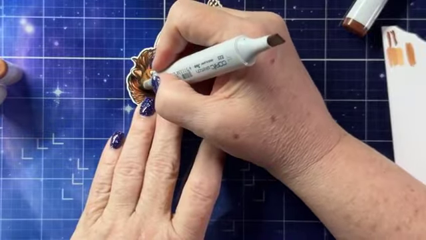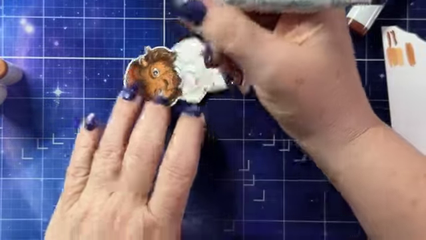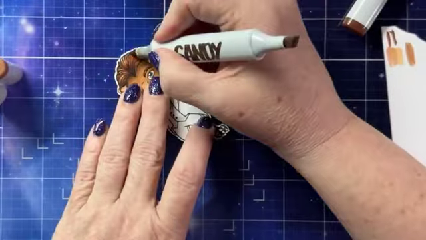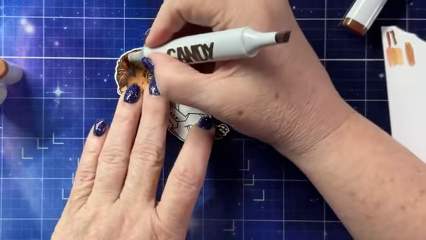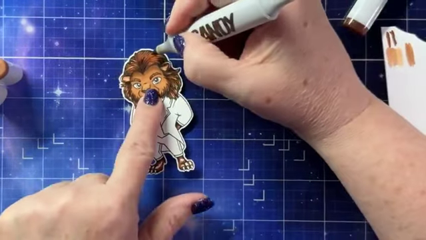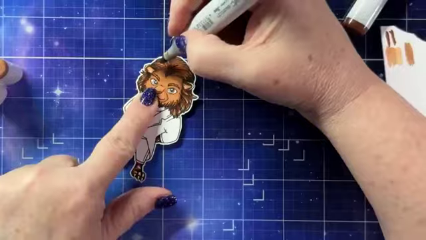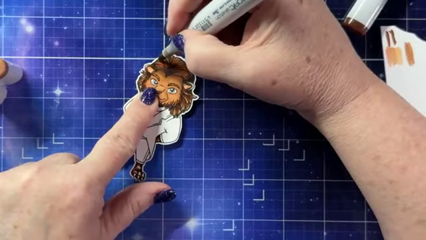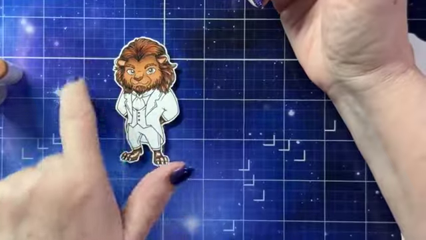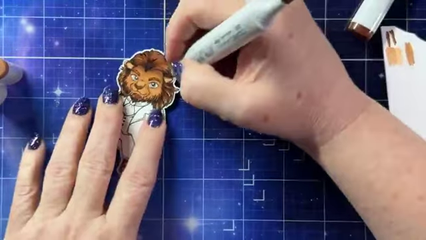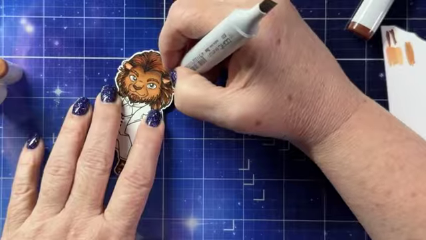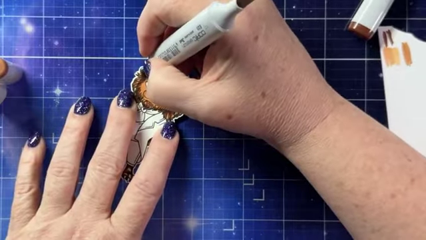So I'm going to go from the outside now in towards that center, still keeping that angle that we talked about, but using more the side of my marker so I can fill in those spaces without actually blending. Because I don't really want to blend this. I want to be able to see all those lines so you can see all that hair. We're going to do around his ear to finish that part off on both sides.